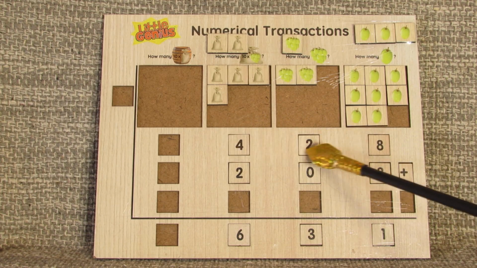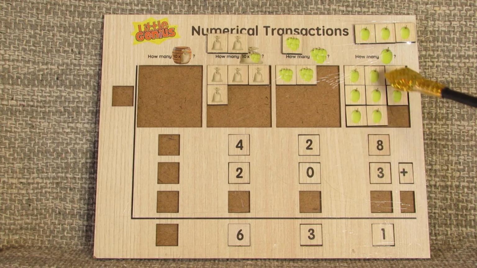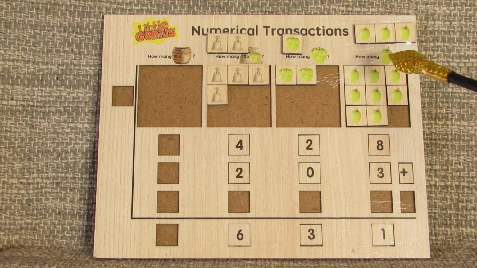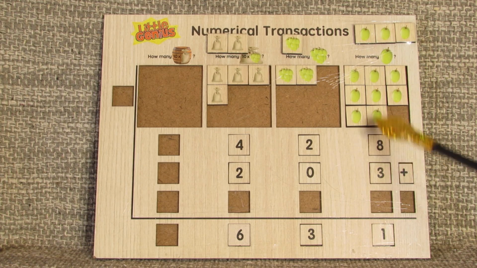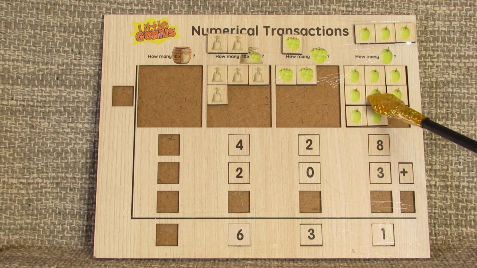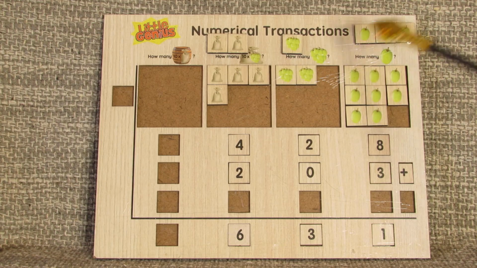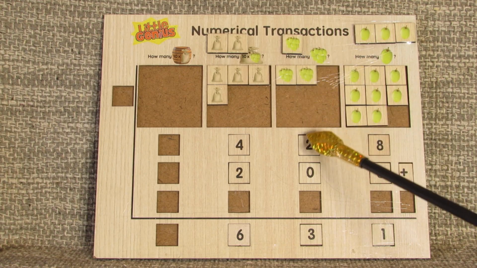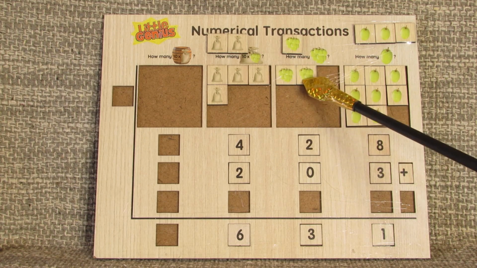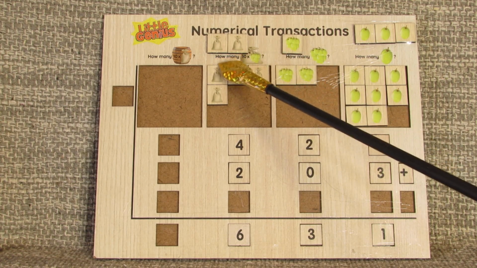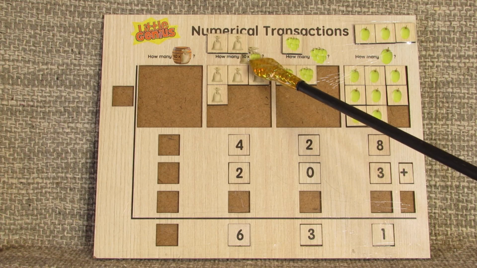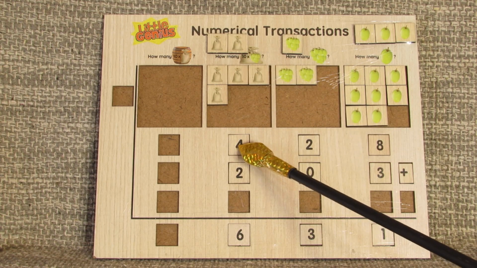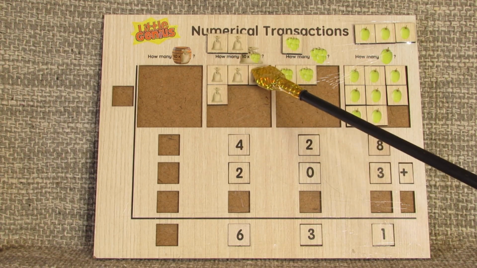Secondly, he's got to translate the first number into grapes. Okay, let's do that. In the first block, how many single grapes? 8. Well, he's added them. 1, 2, 3, 4, 5, 6, 7, 8. Great. The second block, how many bunches? He has to add 2. There they are, 1, 2. And then in the third block, how many bags? He has to put 4 in there. Well, there they are, 1, 2, 3, 4.